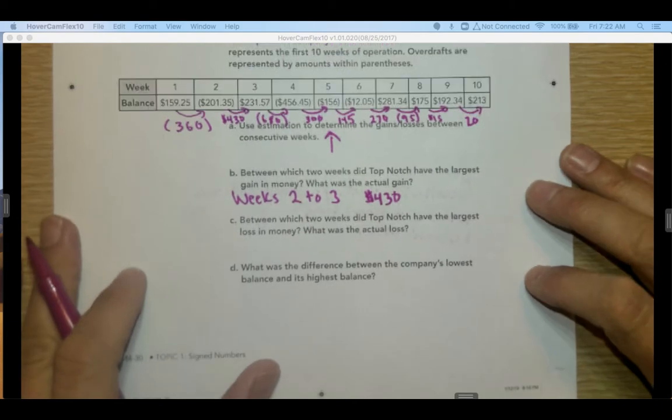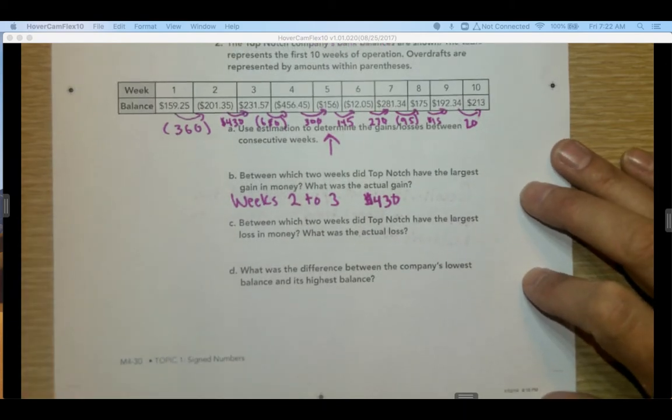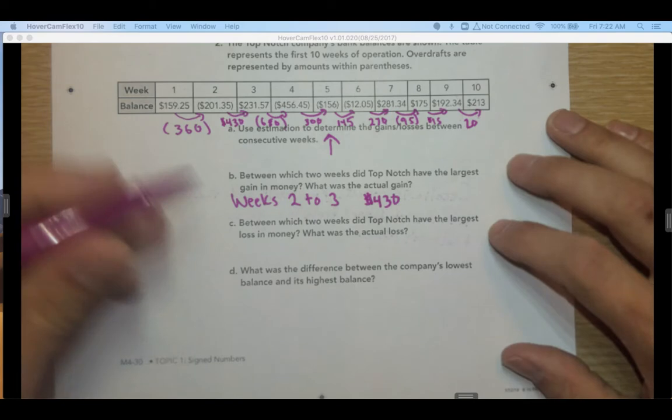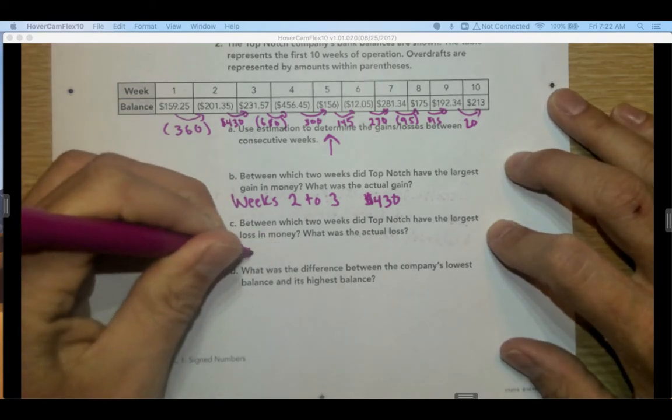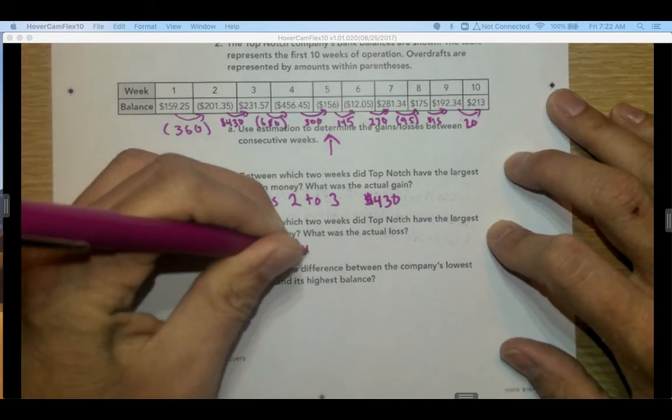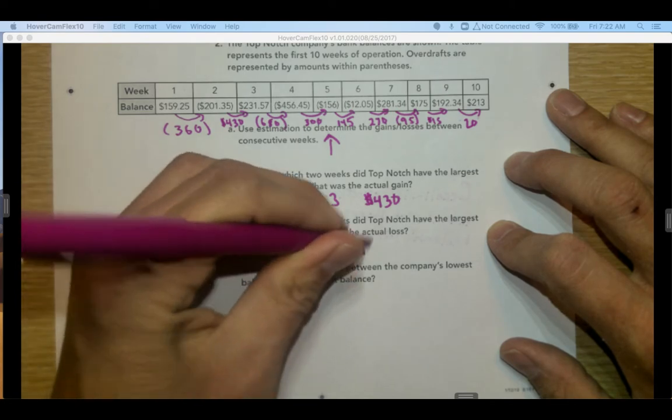Between which 2 weeks did Top Notch have the largest loss in money? Well, that would have been the following weeks then. From weeks 3 to 4, it was a drop of $680.